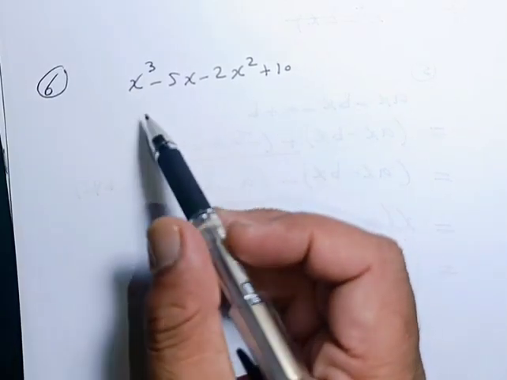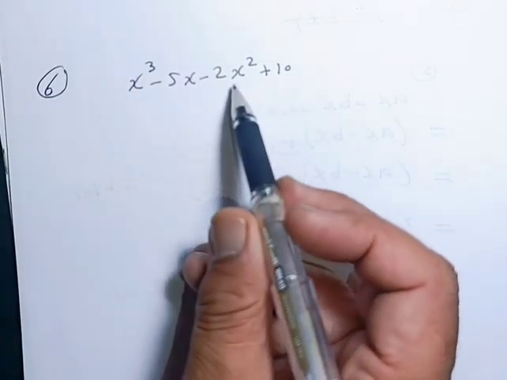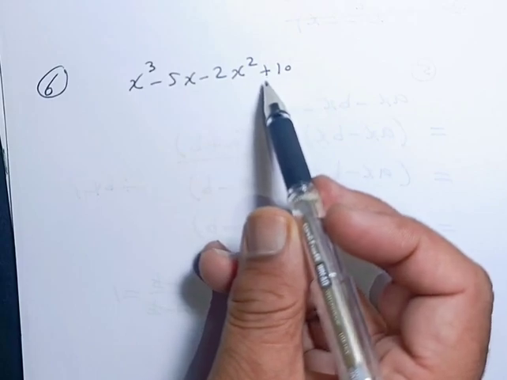So this is my question number 6: x^3 - 5x - 2x^2 + 10.